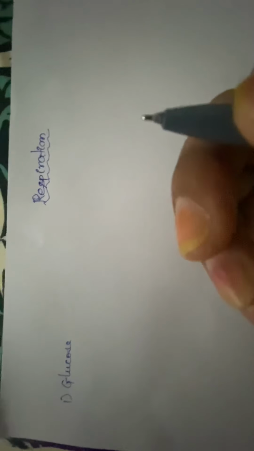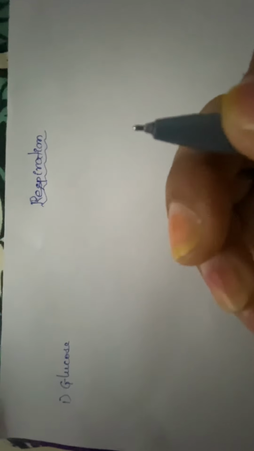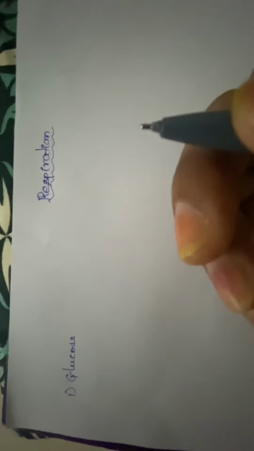Now children, here you need to understand how this glucose is broken down to liberate energy. So we all know there are a variety of organisms, and different organisms must be following different pathways, different ways to break down glucose. So what are the steps of breaking down of glucose, and in which part of the organism does this breaking down of glucose take place?